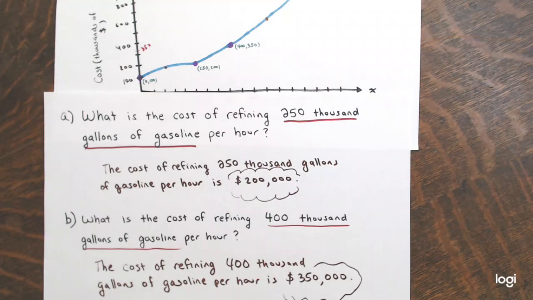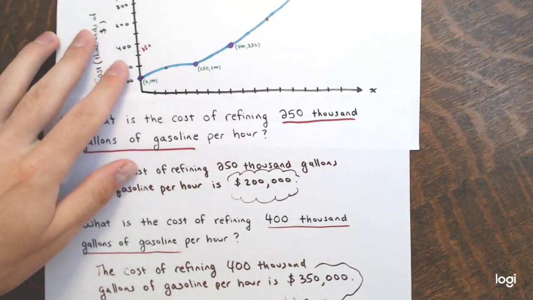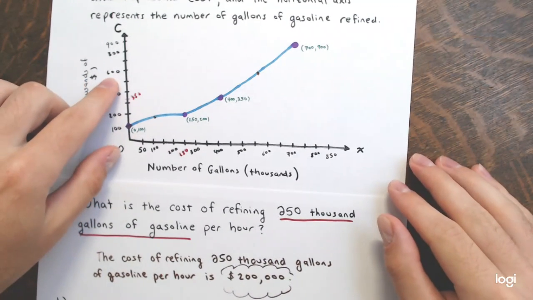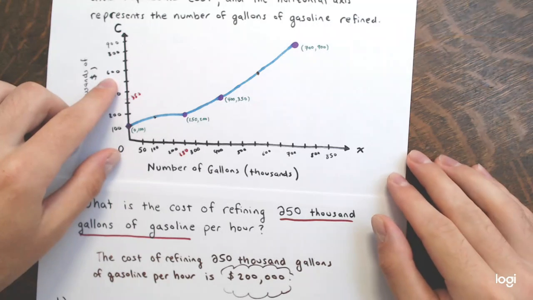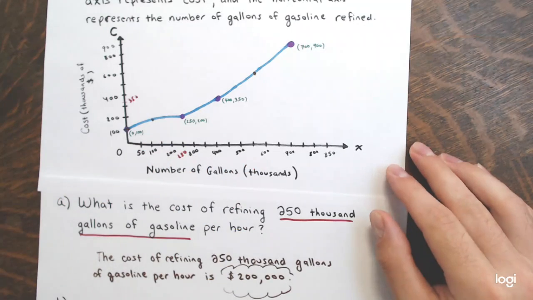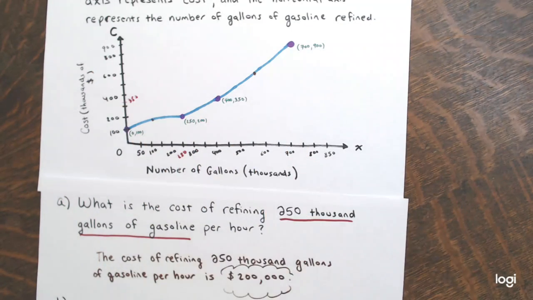Okay, and as I mentioned, they could ask other questions involving the cost. Like I said earlier, if it costs them $600,000 for an hour to refine gasoline, how many gallons do they refine in that hour? It looks like about 550,000. You go to the cost value and see what the corresponding X value is with that same point.